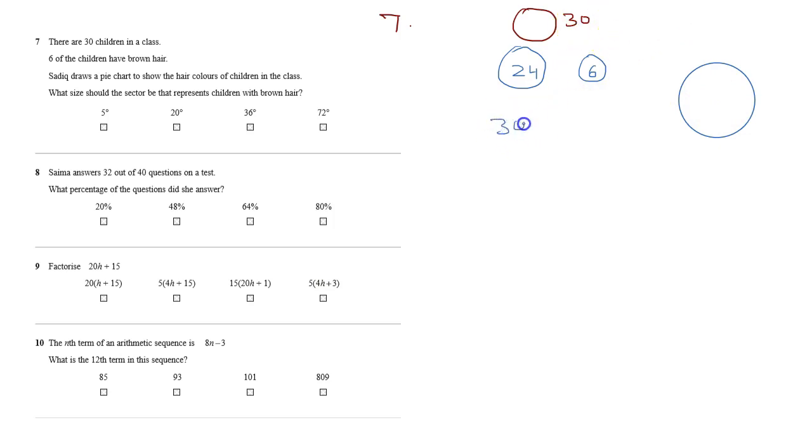So 30 represent 360 degrees. So 1 will be represented by 360 over 30. 3 times 1 is 3 and 3 times 2 is 6. So 12 degrees, one student.